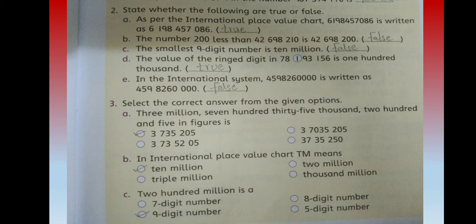Moving on to question number 3, select the correct answer from the given options. A part is 3,735,205 in figures. You can see that only in the first option there are spaces after 3 digits, but in all the other options there is a space after 4 or 2 digits. So only the first is correct.